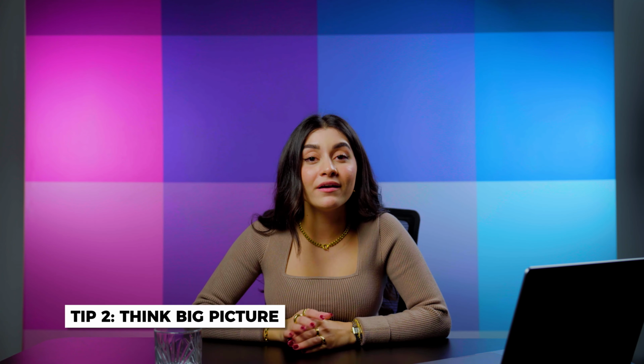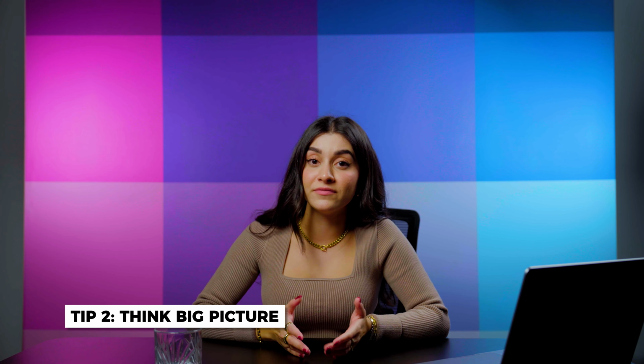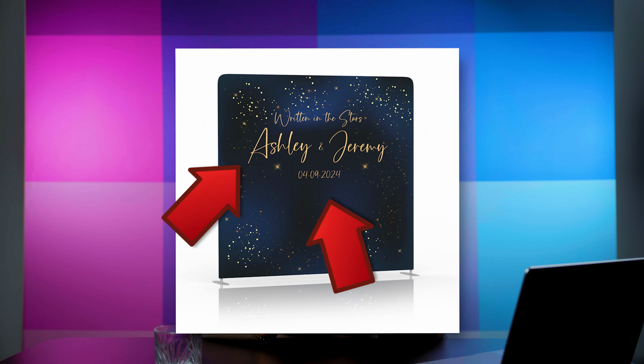Tip number 2, think of the bigger picture. Let's imagine your backdrop. It's not going to just consist of one image. Think of everything else that's on the backdrop. The text, the layout, the design elements. You want to make sure that everything flows together cohesively.